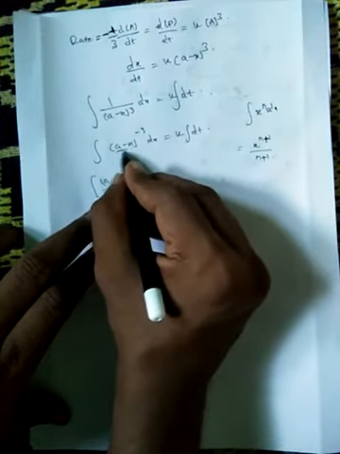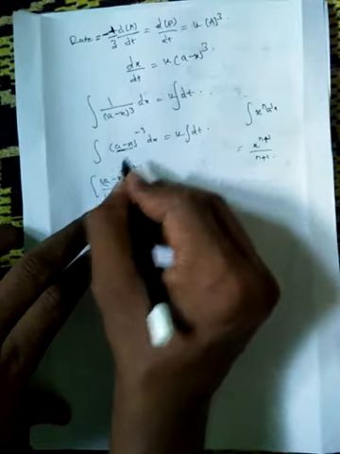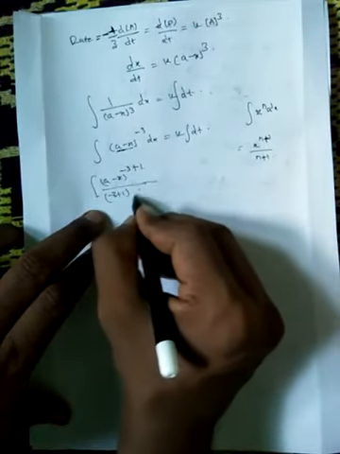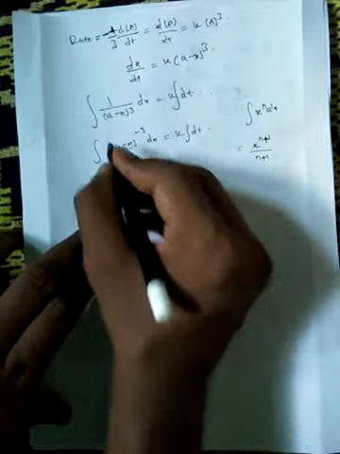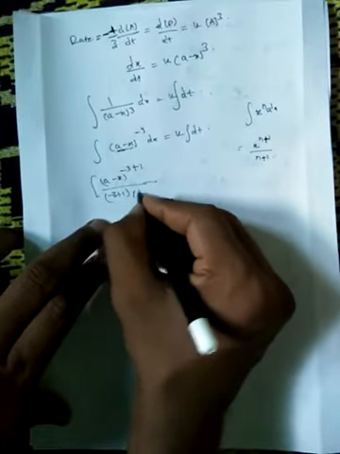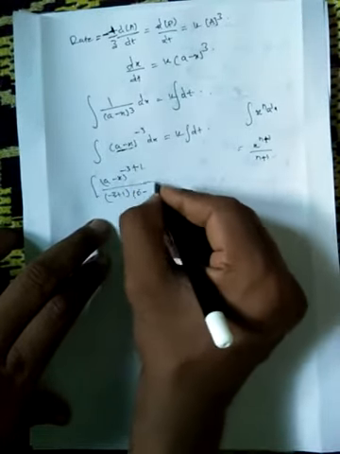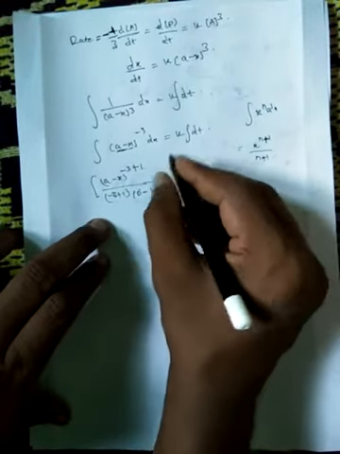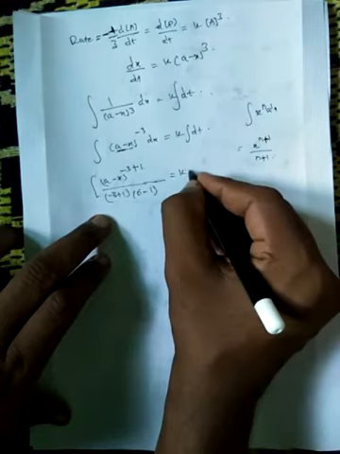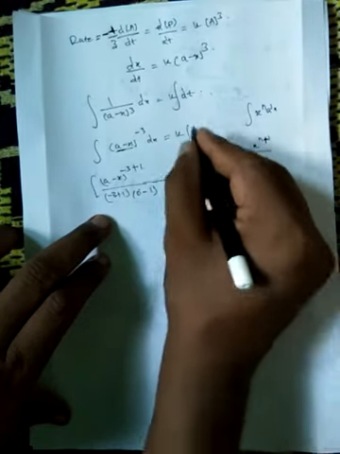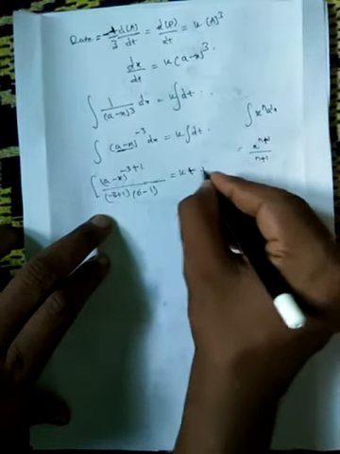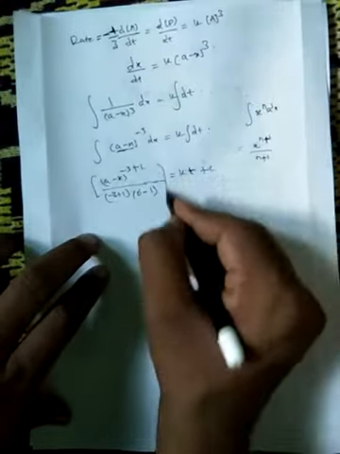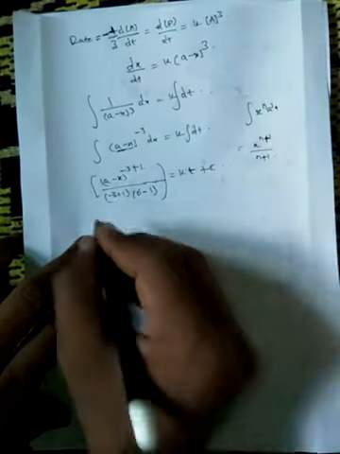So again I have to differentiate this with respect to x, and I have to write the result in the denominator. A is constant because it is the initial concentration. If I differentiate A minus x with x, I'll get minus 1. So this is K dt. If I integrate, it becomes t plus I have to use an integration constant c.